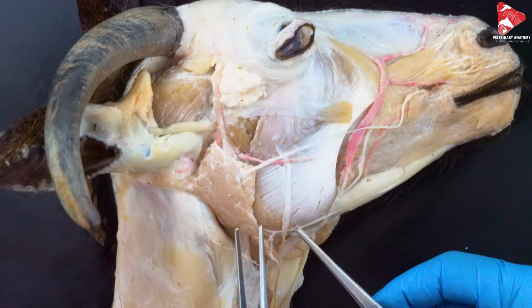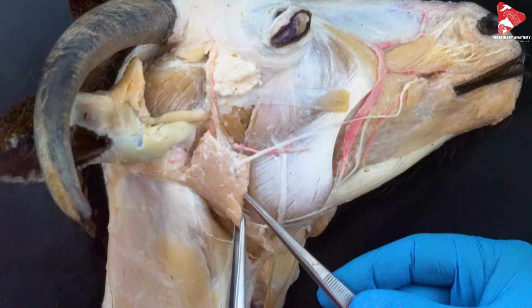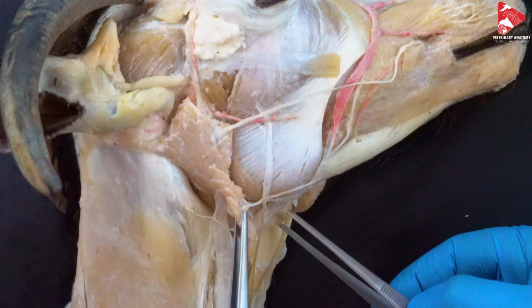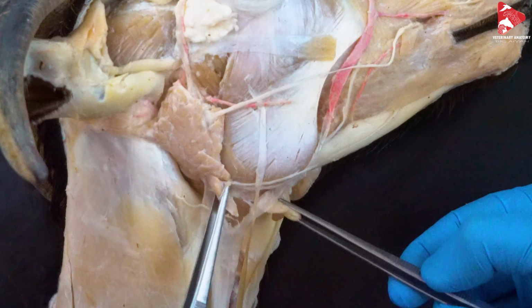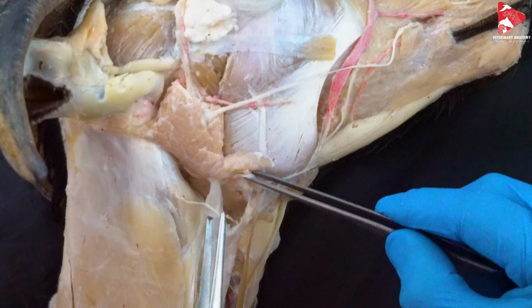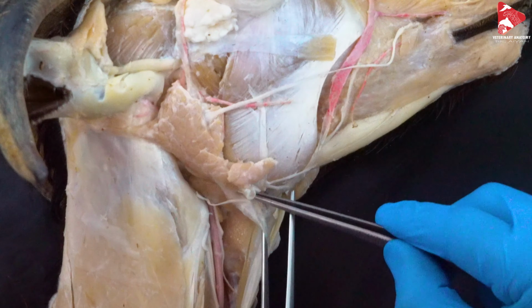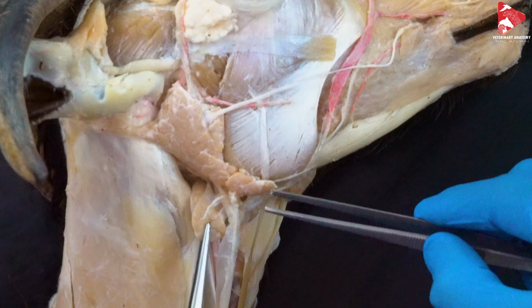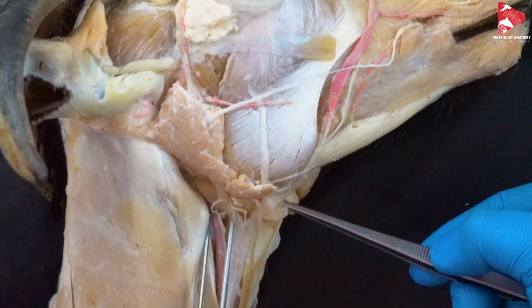Okay, so let's go back here, and we talked about the parotid gland. If we move just a little bit down here, we will find another salivary gland in the depth there. I hope you can see it. So it starts actually even here. So this is the gland we are talking about now.